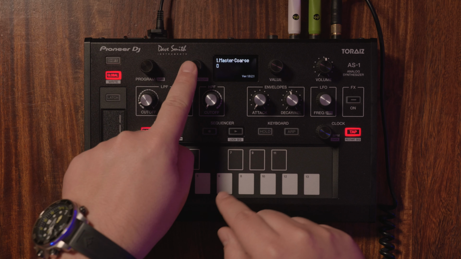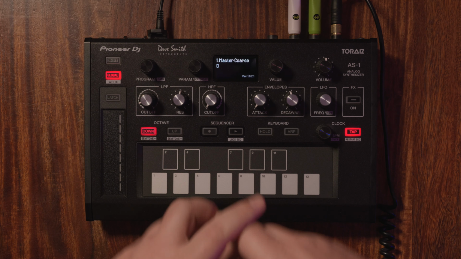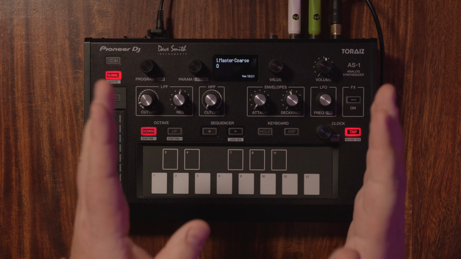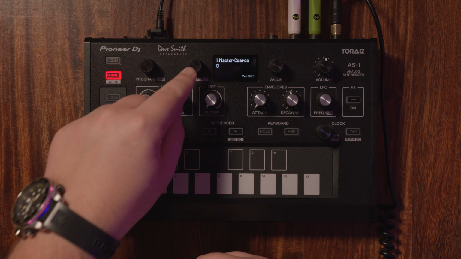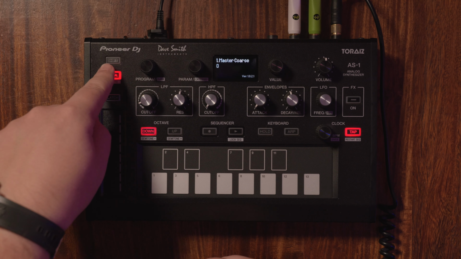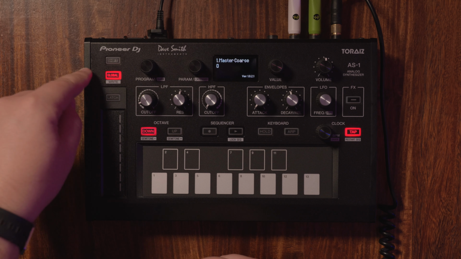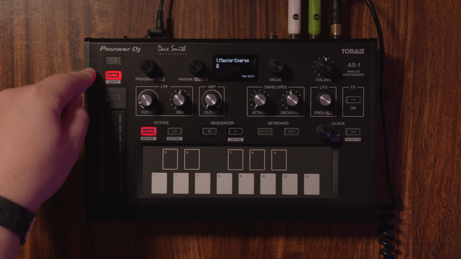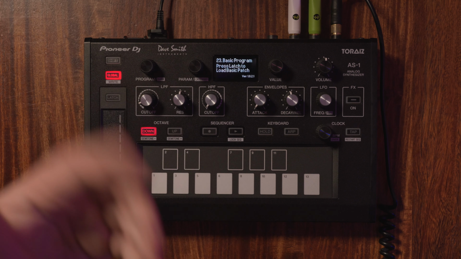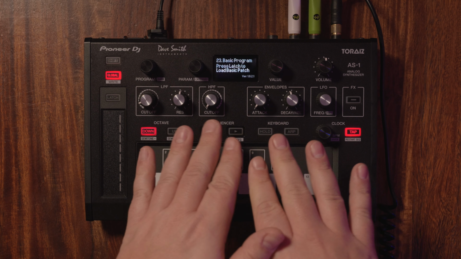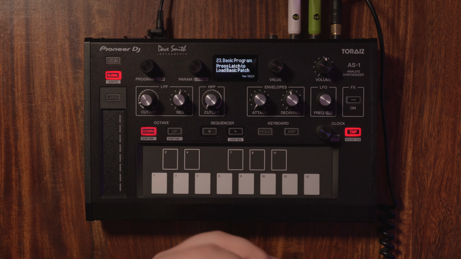So you have the parameter and the value knob, and these are the important knobs for everything that happens within the synth architecture. So I have now the parameter knob here, and I've gone to the global menu, and now if I go to menu entry 23, you see that we have the basic program option, and this gives us a completely new, fresh initialized patch.